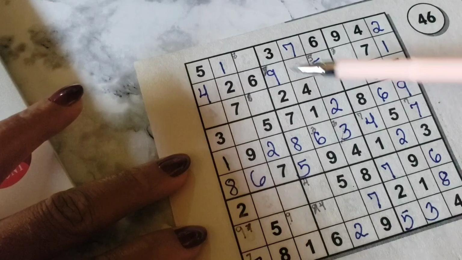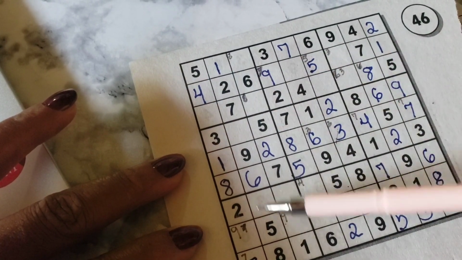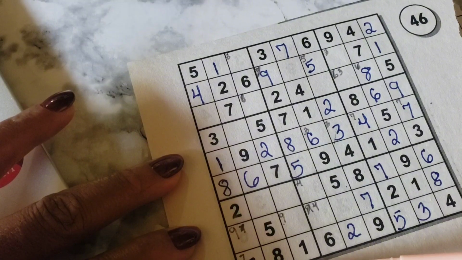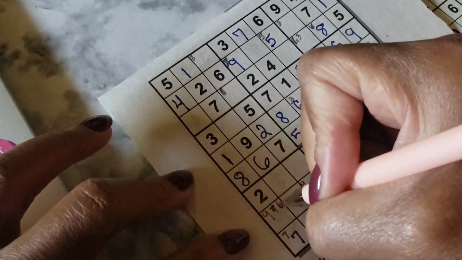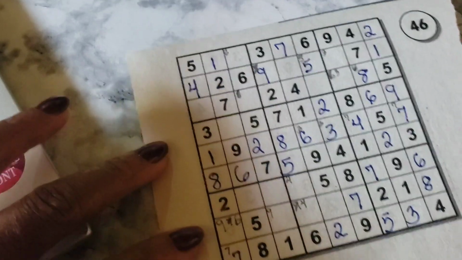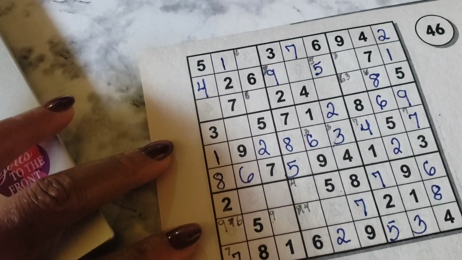Let me not solve for 6 right now. Let me do a possible 6. 6 here, 6 here. And so 6 has to be here or here. Okay, I'm not confident. I think I might have messed up somewhere, but let's keep going.